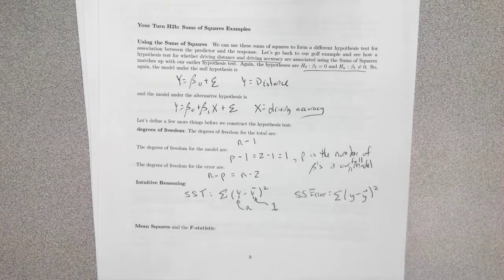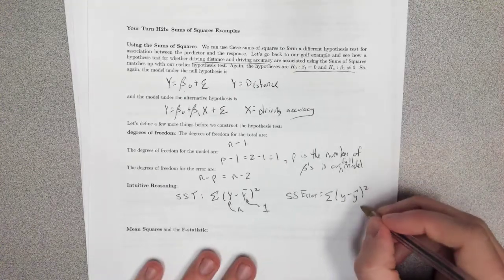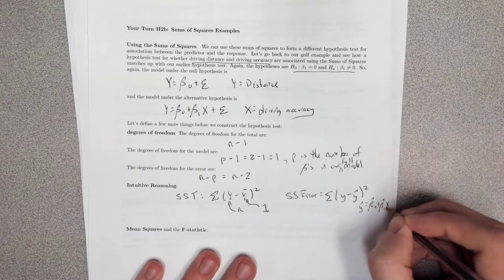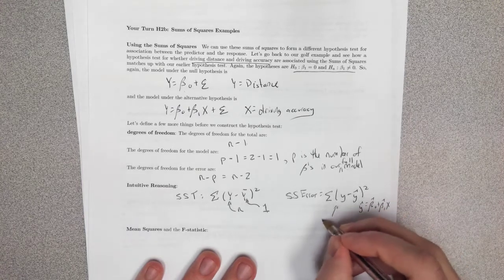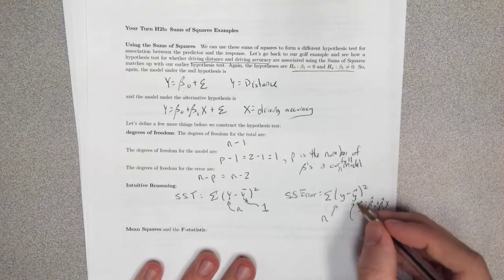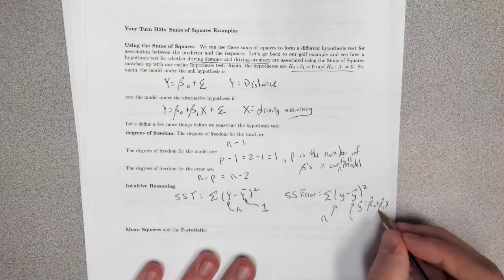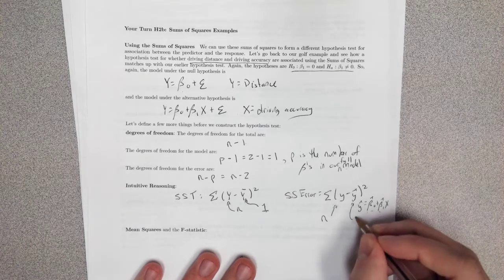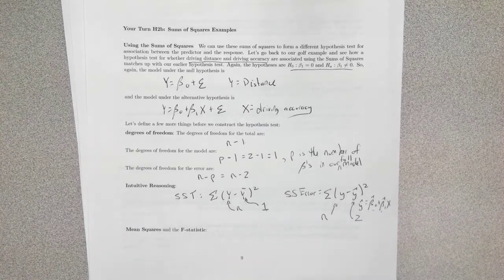The same logic would hold for SS error, where you add up the observed minus the fitted, because the fitted has these two parameters in there, then there's still going to be n distinct response values, but to get the fitted values, you only need two different parameter estimates. So you only need the beta hat naught and the beta hat 1, and so you just need two things to get those fitted values, really.